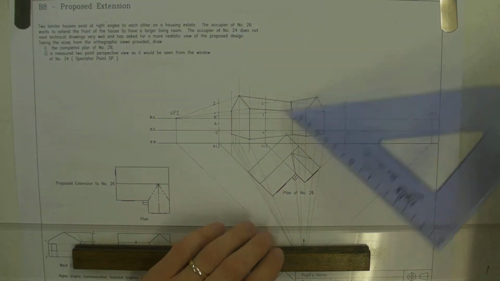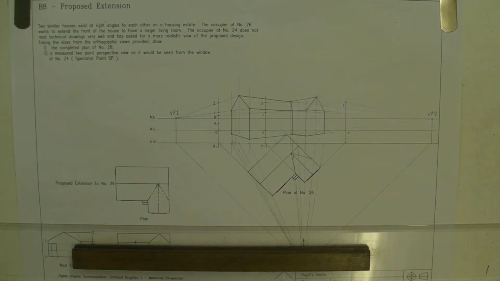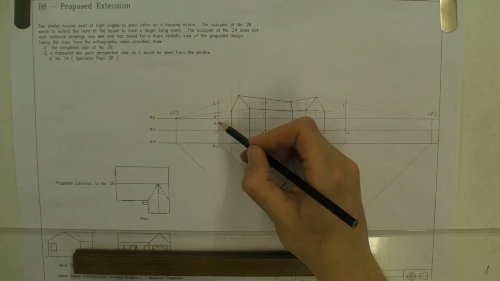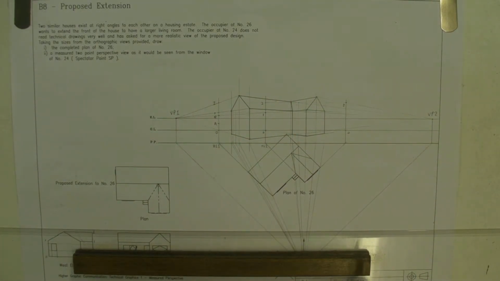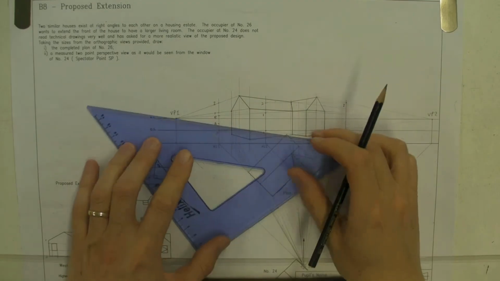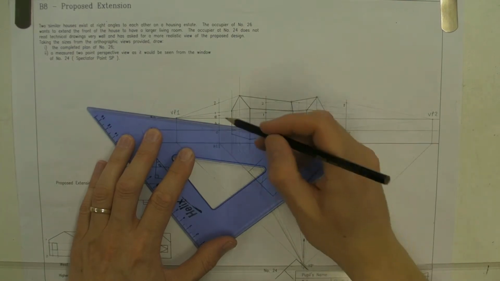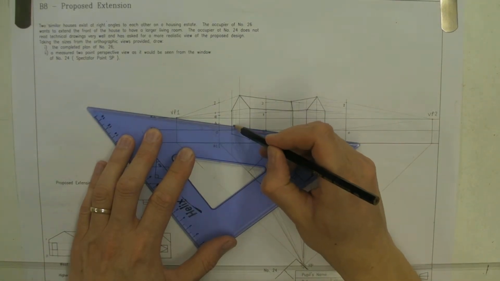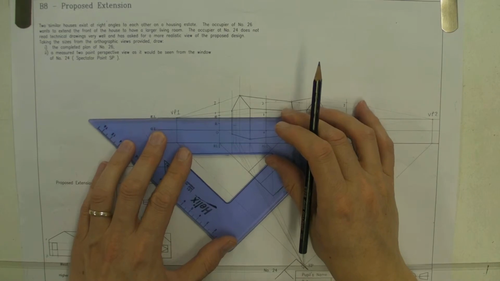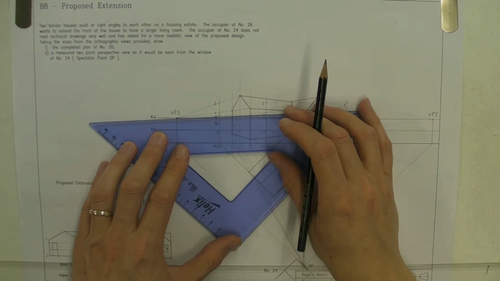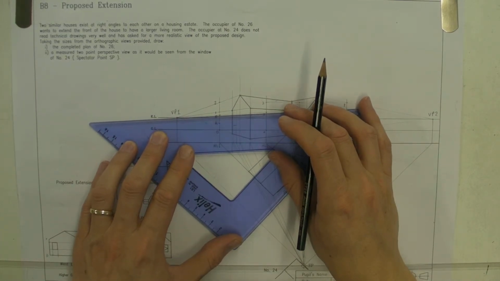So I've got 2 lines, wee lines there, and then I'm going to use the heights A and B to find the height of the window. So through vanishing point 1, and then through A for the bottom of the window, and then through B, vanishing point 1 and B for the top of the window.